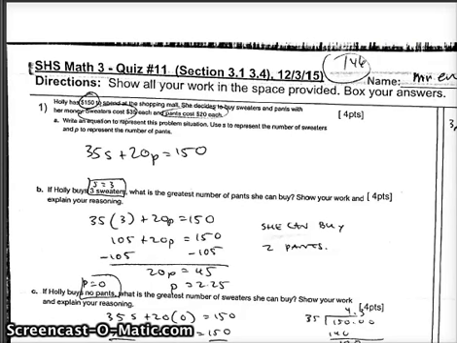Alright, so these are the quiz corrections for quiz number 11. We took this yesterday on December 3rd, 2015. Zoom in a little bit better.